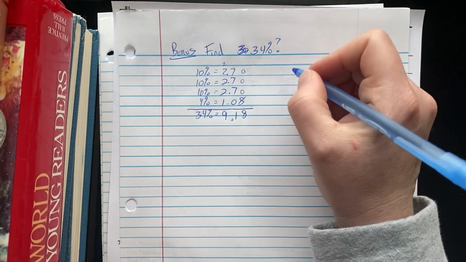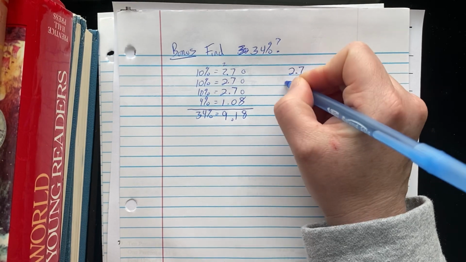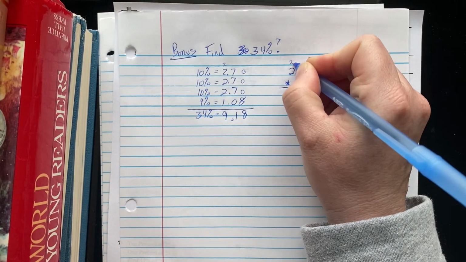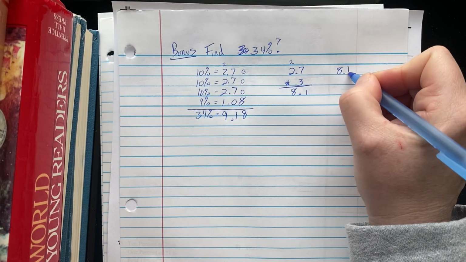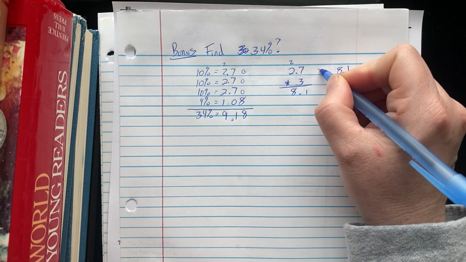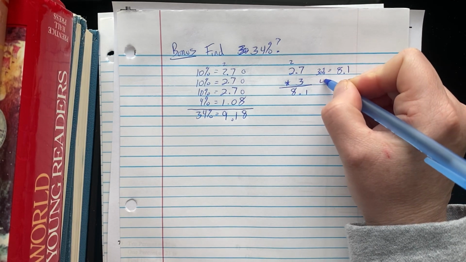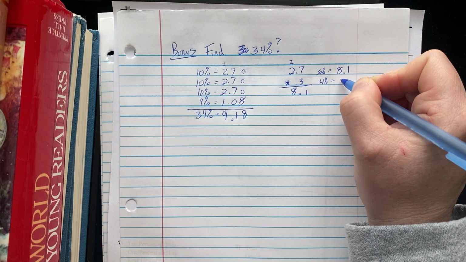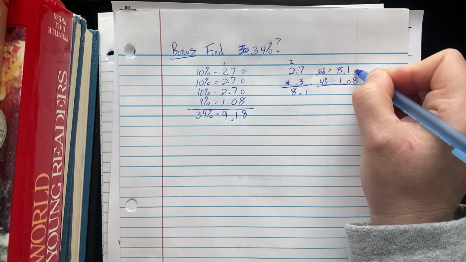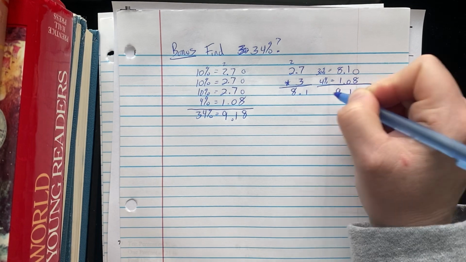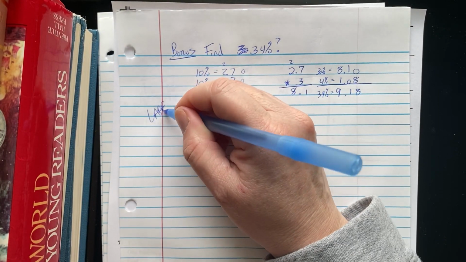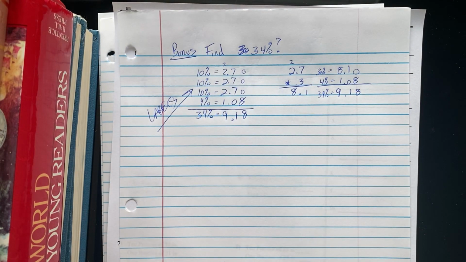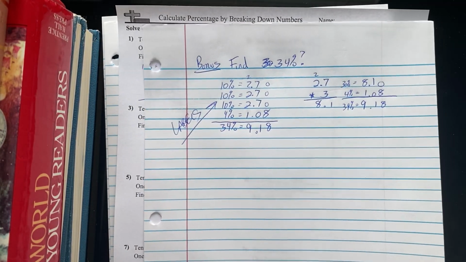You also could have taken that 10% of 2 7/10 and multiplied by 3 to get 8 1/10, and then take that 8 1/10, which is that 10%, which is now 30%, and added your 4% to it, which is 1 800ths. Still get the same answer, just a different way. I want you to notice my labels. When I'm working with this method, it's really great to label where you're coming up with these numbers. All right, let's continue. That was a good bonus.